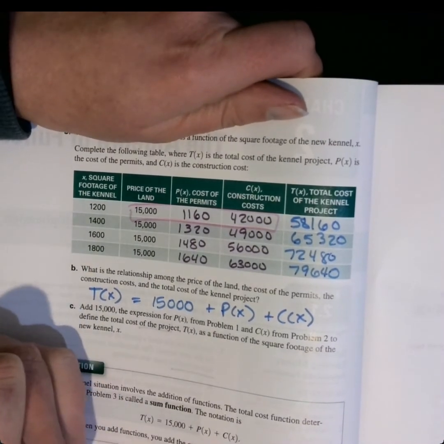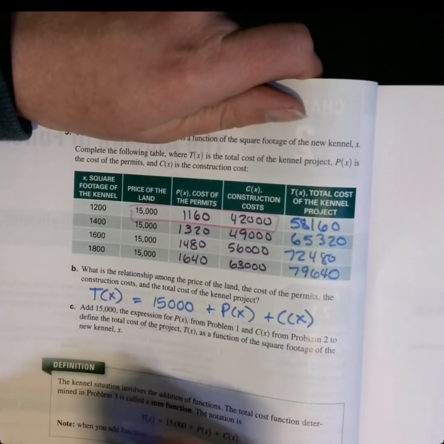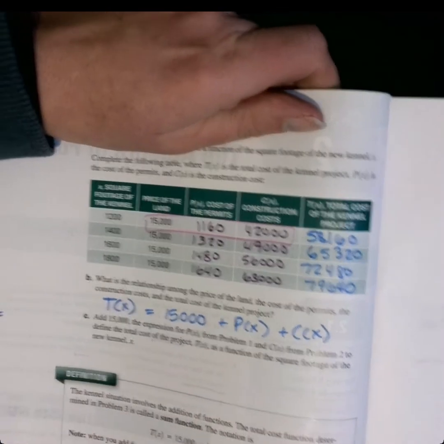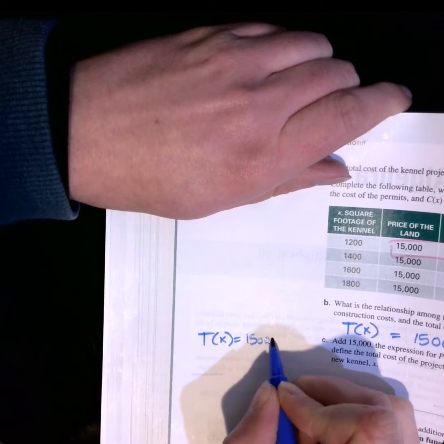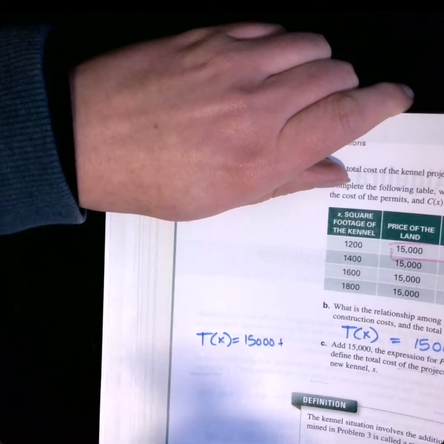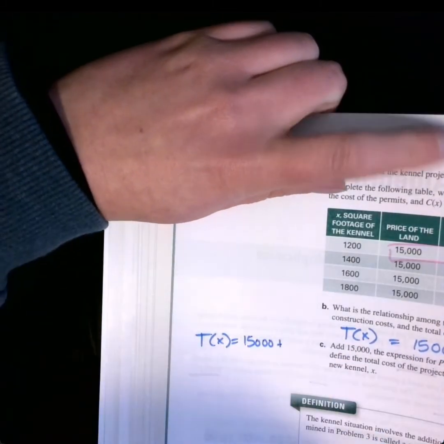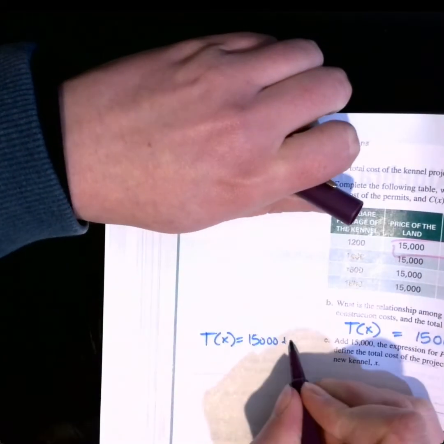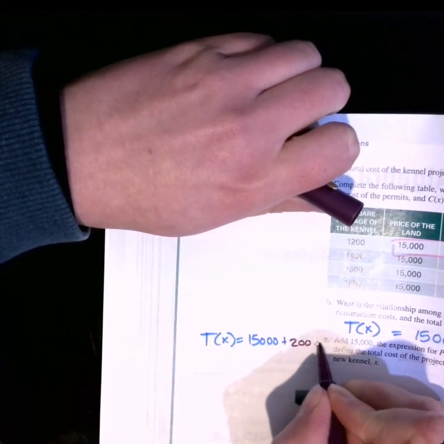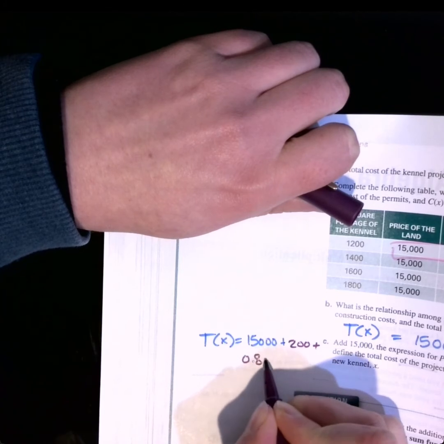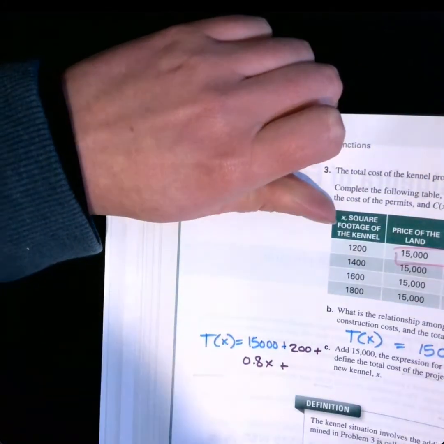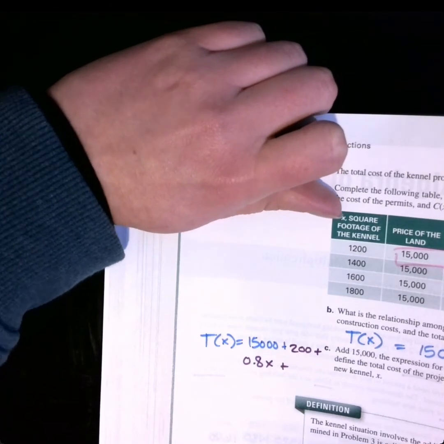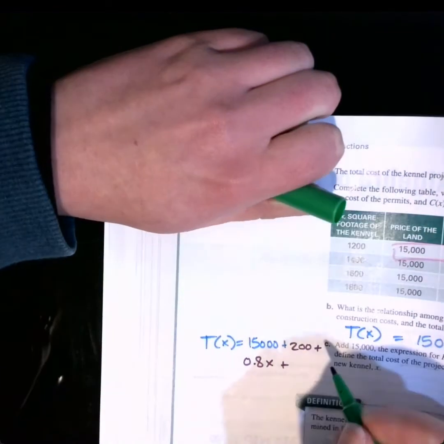So I'm going to write down on the side. I just don't have enough room to get it simplified if I don't use the margin right here. So I've got my 15,000 plus P of X. P of X, remember, was 200 plus 0.8x plus, and then our C of X function, and that was 35x.